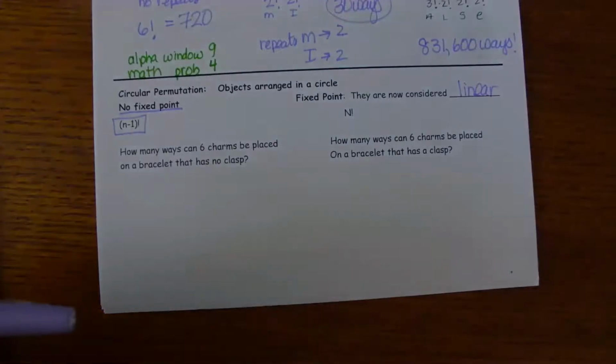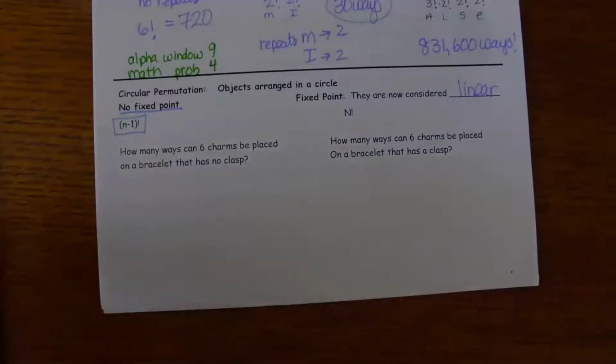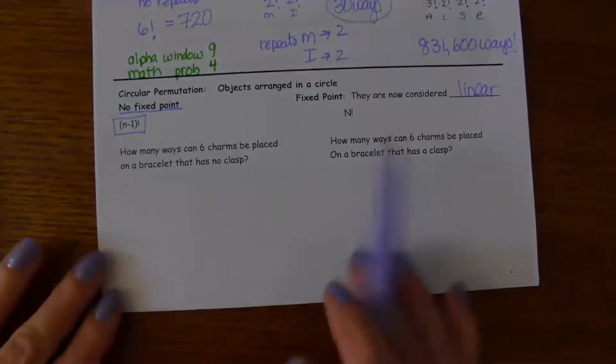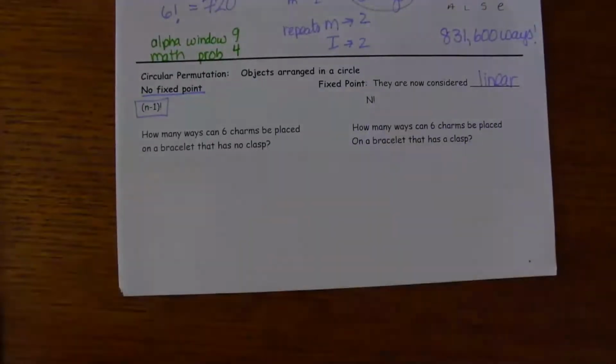Now, if there's a fixed point, it's now considered linear, kind of goes back to the way it was. If there was a fixed point, so I told 5 students, I want you to sit in a circle, and Ben, you're going to be my first person. Now I have a reference point. Ben is first. Now the order is going to matter differently because Ben isn't part of the permutation anymore, right? So now we don't have to subtract 1.